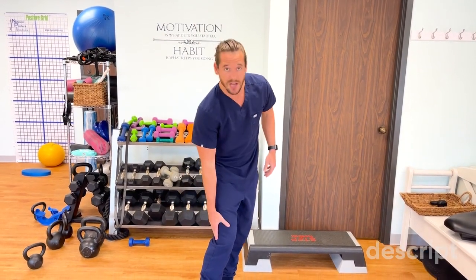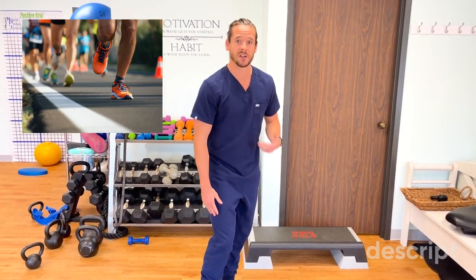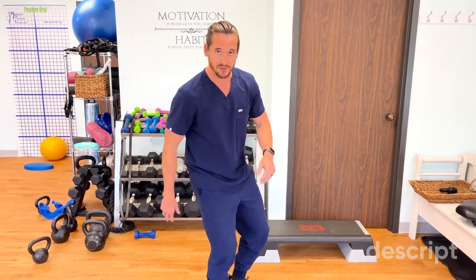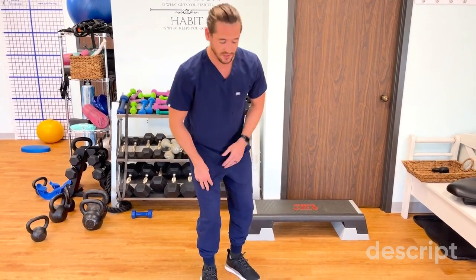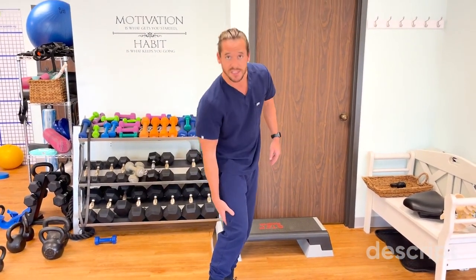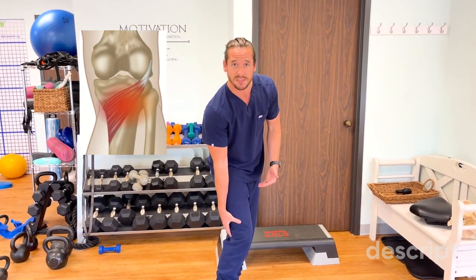Hey, Dr. McNamara here, and I want to talk about a knee injury that is a common overuse injury in runners. It can also occur from any bent leg type of trauma affecting the lower leg or the upper leg. The muscle involved in this injury is known as the popliteus muscle.